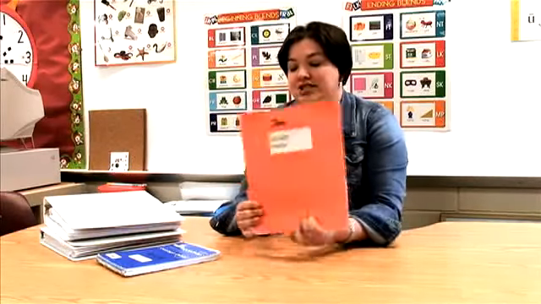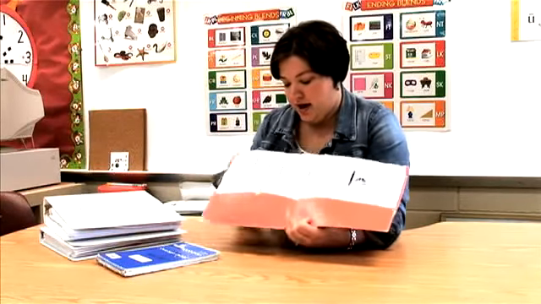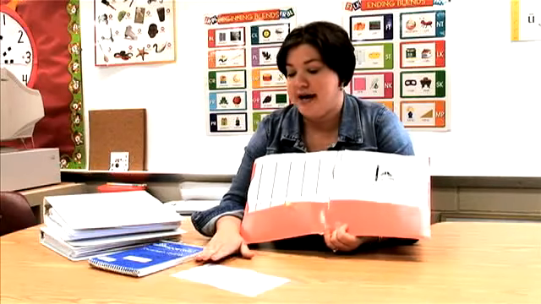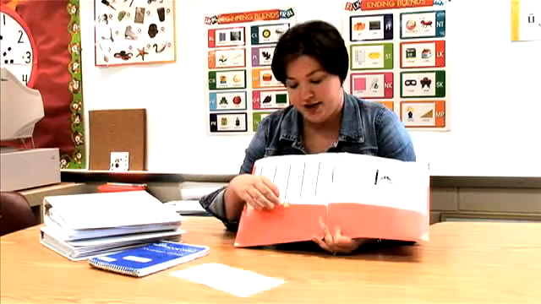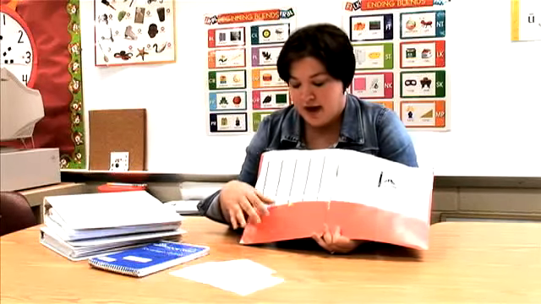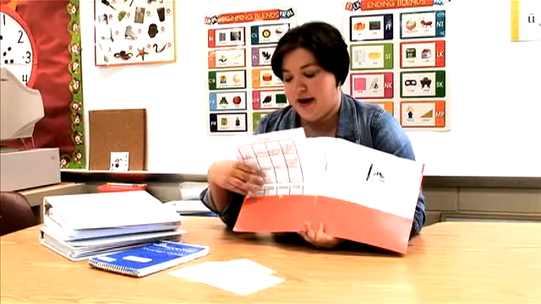And then each student also has a heart folder. And inside their folder, there is the checklist I use each time to grade their folder each week. They have answer cards that we use when we play games. There's also, like I had mentioned before, their learning log that they fill out each week.